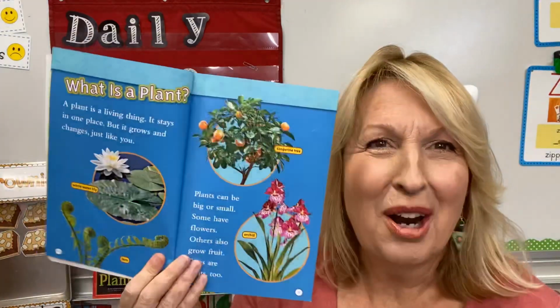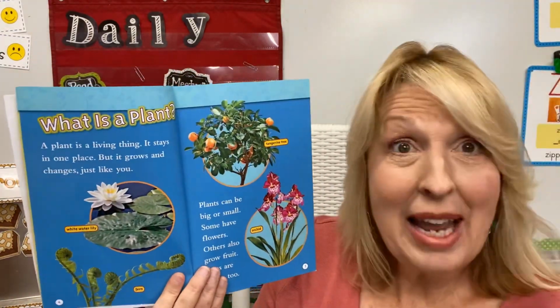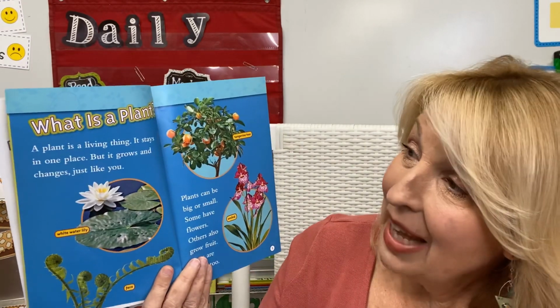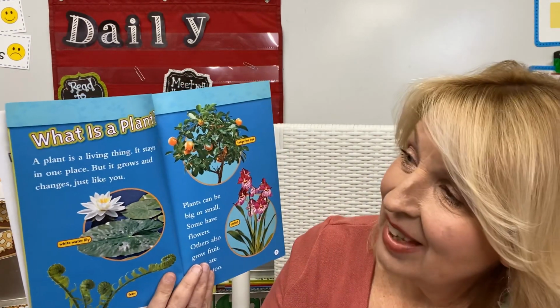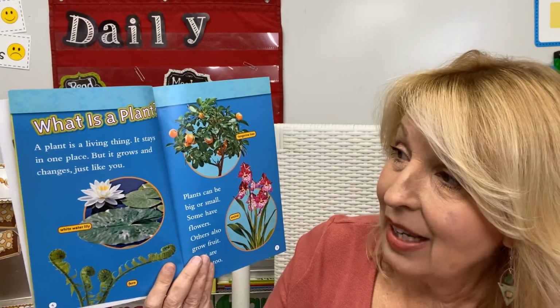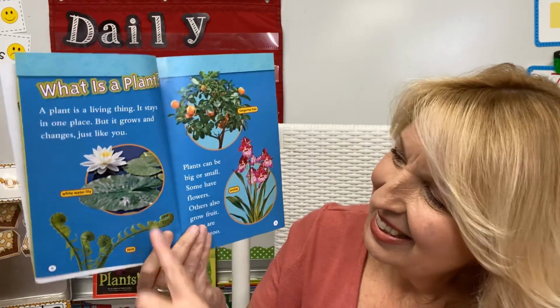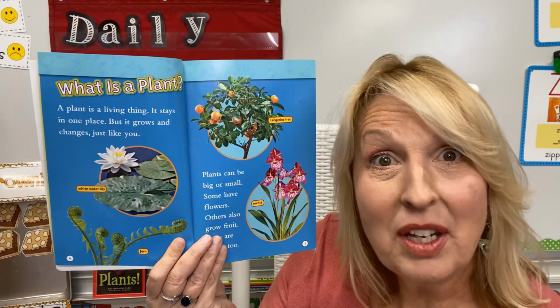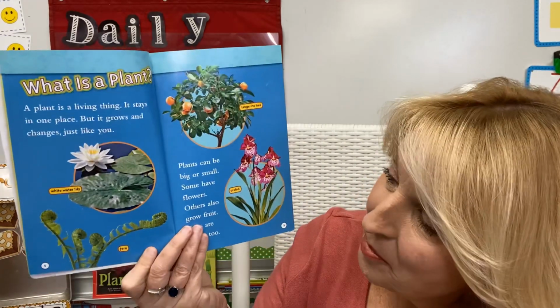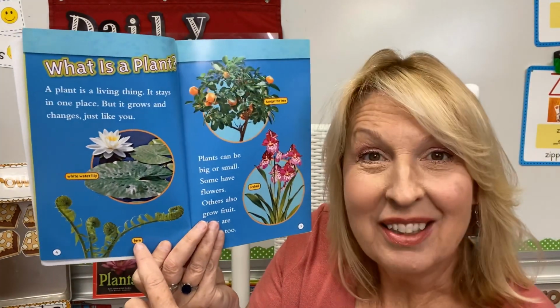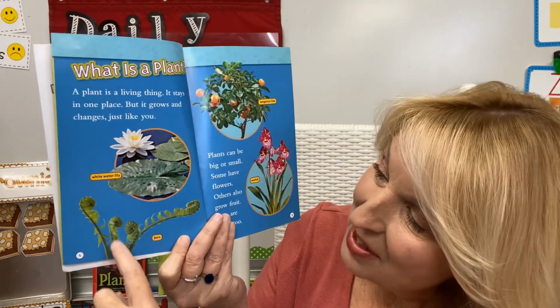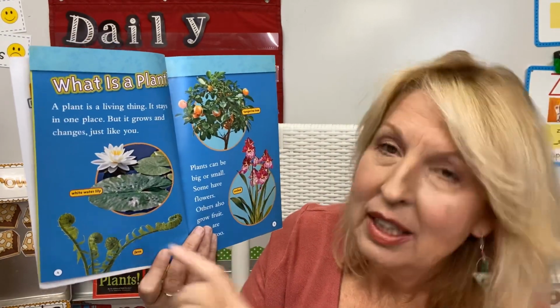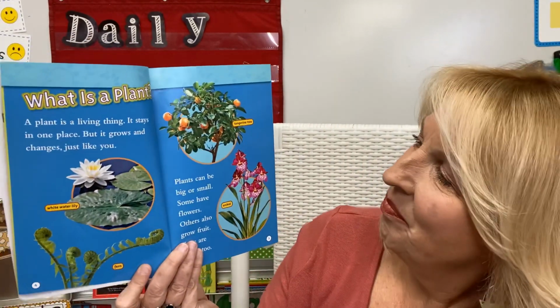All right, let's start. What is a plant? A plant is a living thing. It stays in one place, but it grows and it changes just like you. Here's an example of a water lily plant, a special type of plant that grows in the water. And down here we have a fern type of plant, and maybe you've seen that. They have long branches with smaller individual leaves on them.